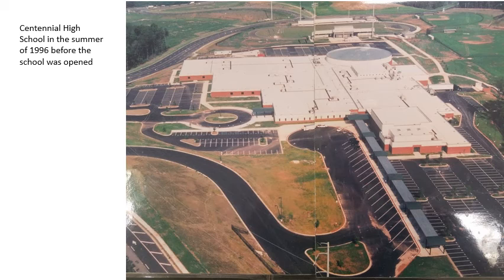Here's Centennial High School. This is a picture in 1996 before the school was completed, the summer before the school opened.